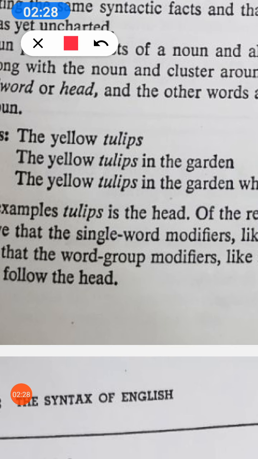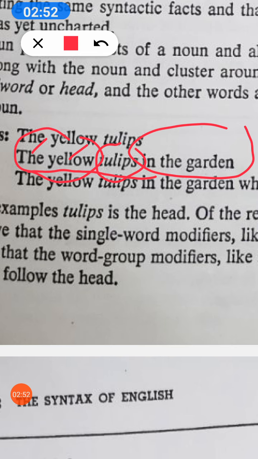Here in this phrase, the yellow tulips in the garden, the head or the head word is the noun tulips. This head is preceded by two modifiers, which are the definite article the and the adjective yellow, and followed by one post-nominal modifier, which is the prepositional phrase in the garden.